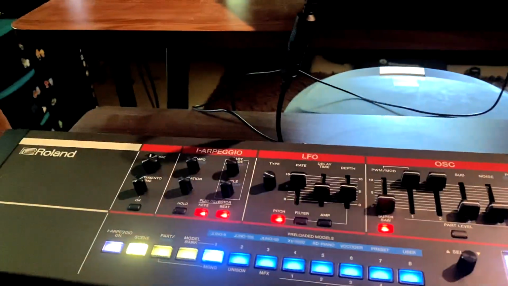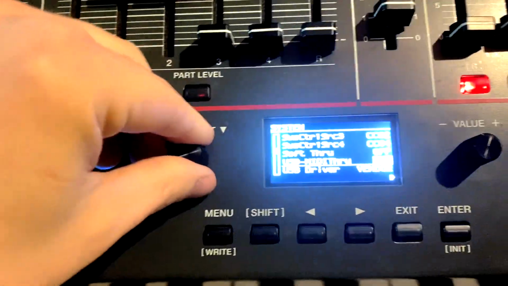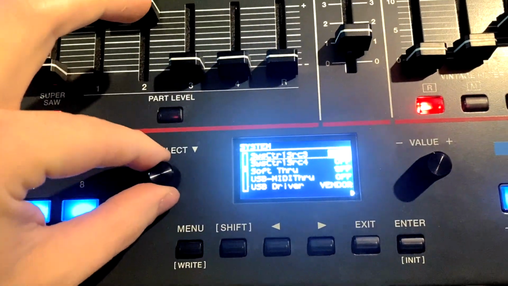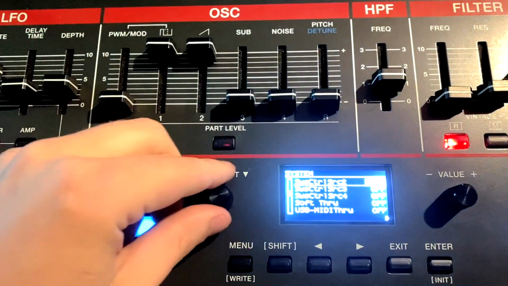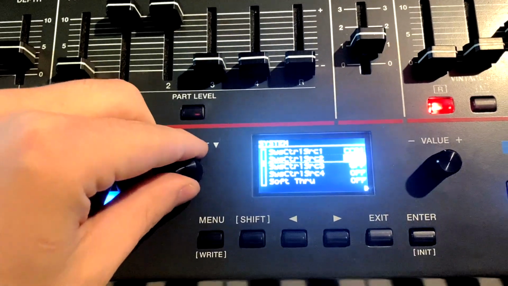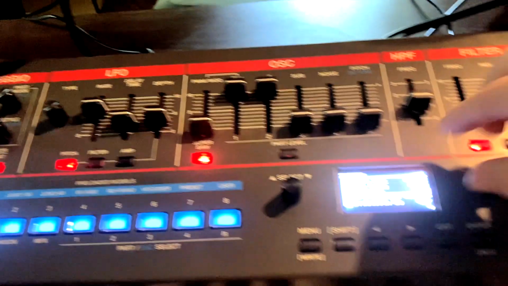So here's how we're gonna stop that. Juno sends a bunch of MIDI information out all the time. So we're just gonna turn off System Control 3, System Control 2, System Control 4, and all those. We're gonna leave System Control on 1. I think we need to turn off the Taiga and turn it back on again. And then let's see if this all works here.